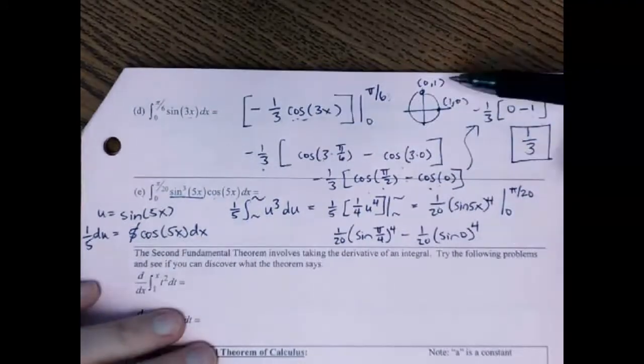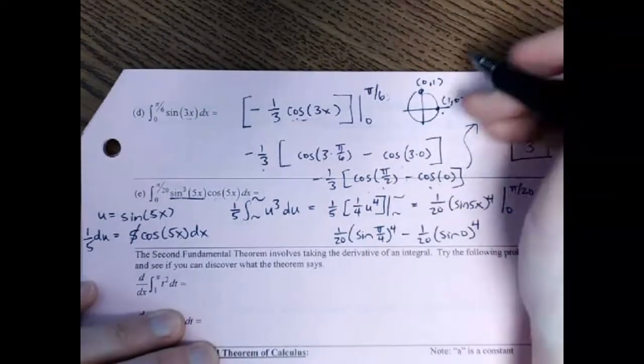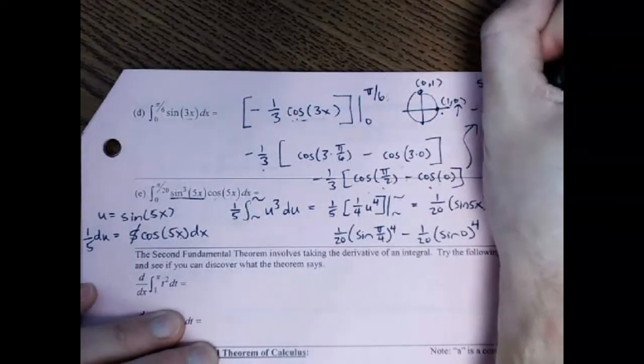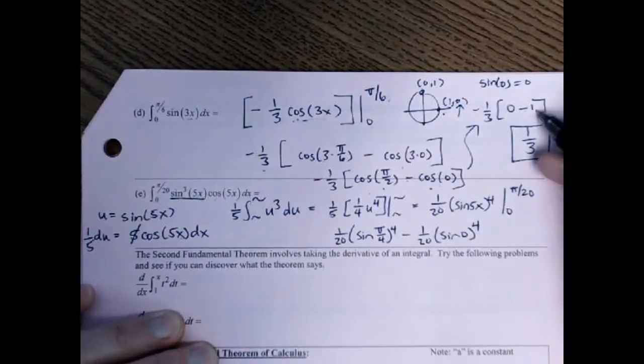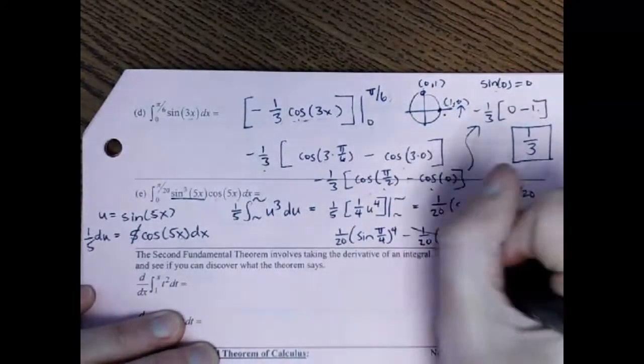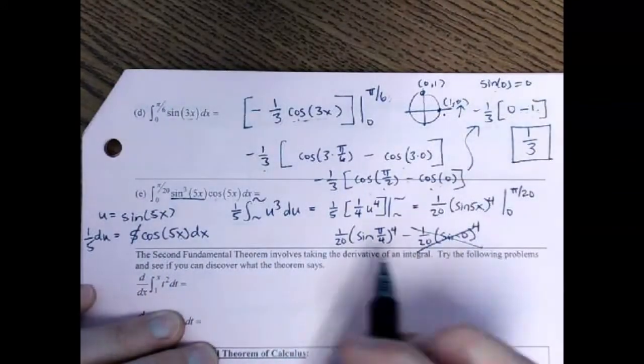Now, here's the angle 0. We just did it. The sine of 0 is 0, right? Sine of 0 is 0. Cosine of 0 was 1. Sine of 0 is 0. So all of this is going to cancel. All of that's 0. So then we would just need this chunk.